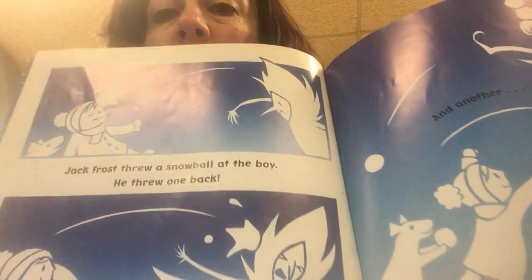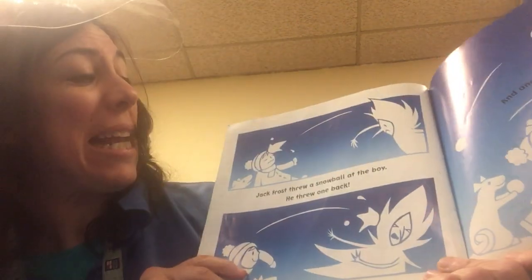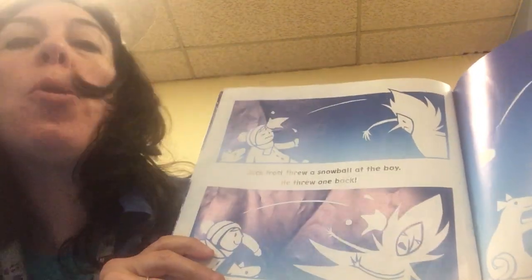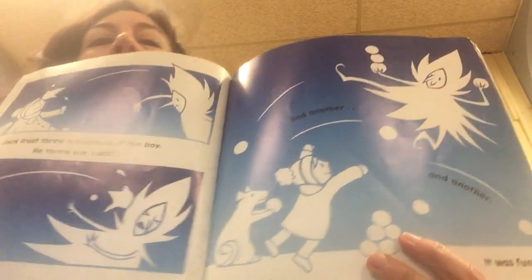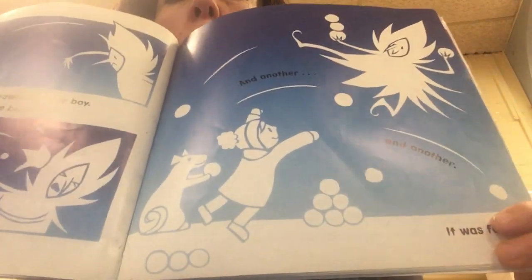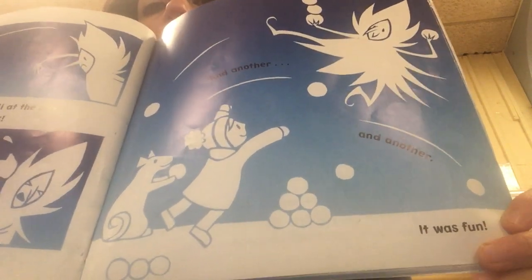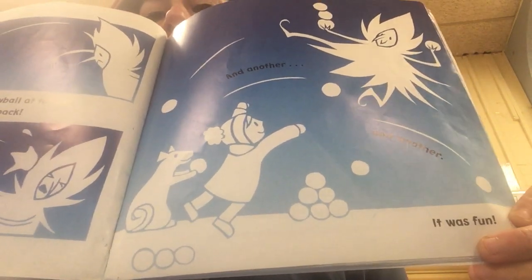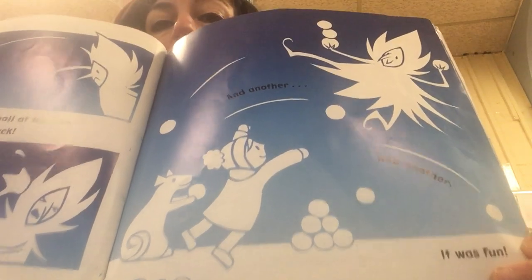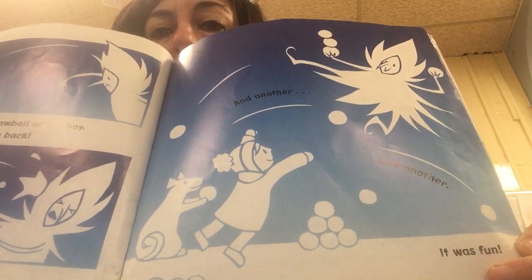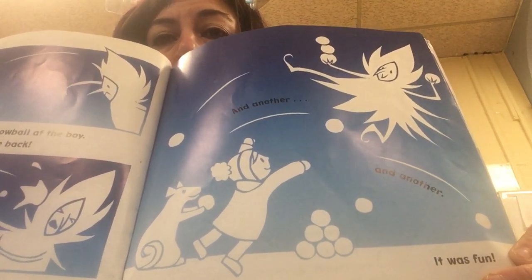Jack Frost threw a snowball at the boy. Ow! It bumped him, but then he laughed. It was a game. So he threw a snowball back, and they carried on and on and on, throwing more and more and more. Can you count all the circles on this page? There are lots of them. I'll hold it for you for a minute, see if you can find them all.